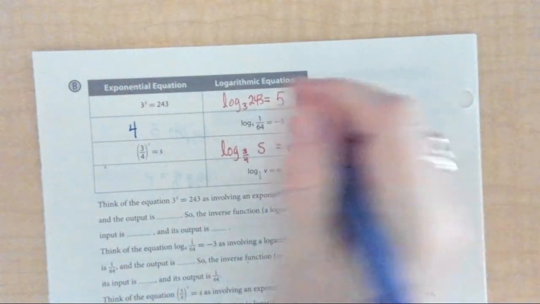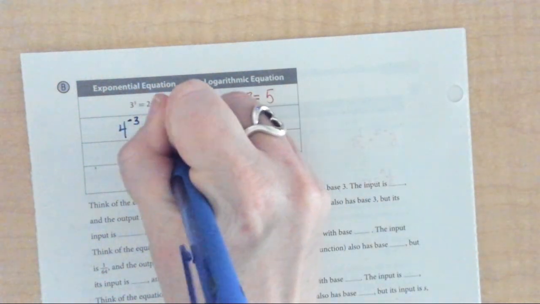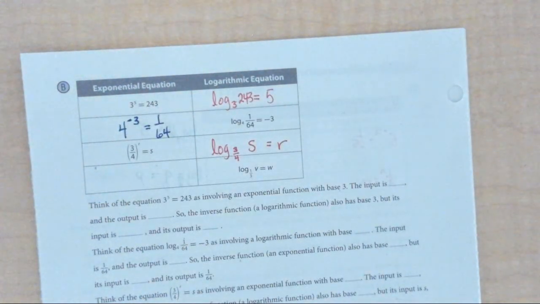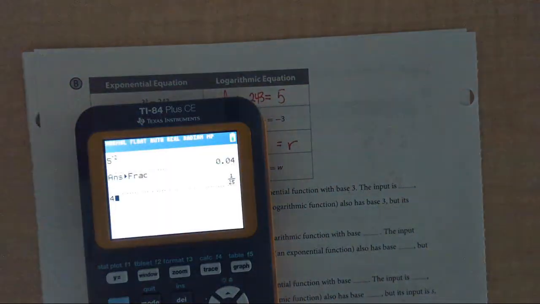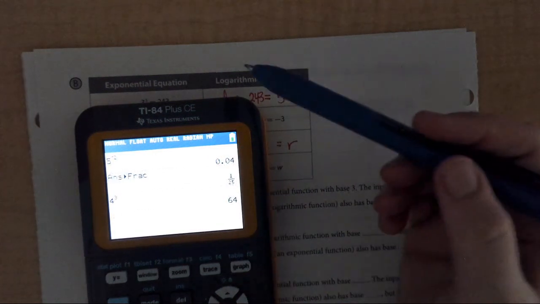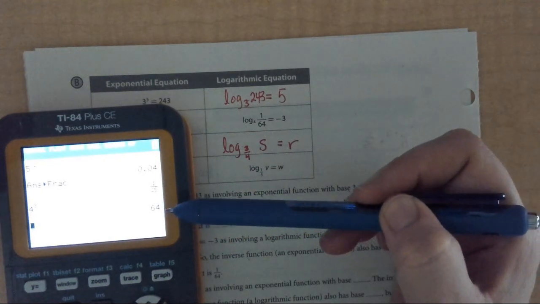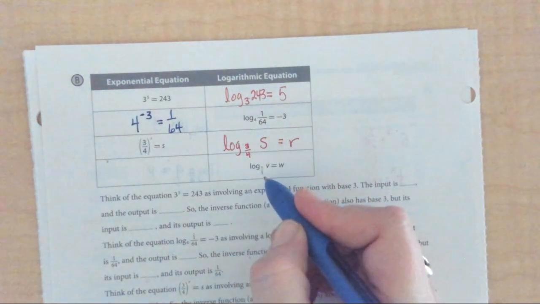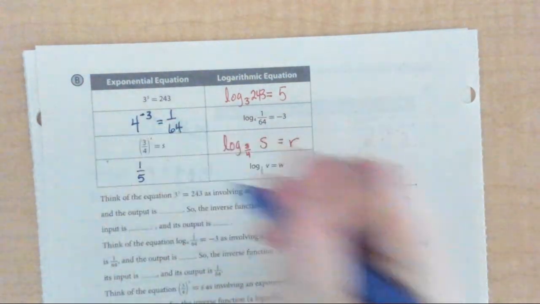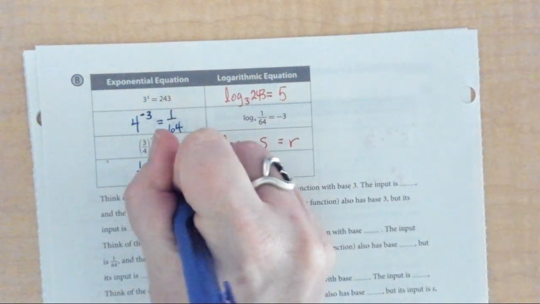Back up here, the log base would be 4. I'm raising it to a negative 3 because the exponent is isolated. So it's going to equal 1 over 64. Again, put this in your calculator. If you just do 4 raised to the 3rd power, and the negative exponent tells you to flip it, that's going to be 1 over 64 instead of just the 64. Okay, here my base is 1/5. Exponent that I'm going to raise to was isolated, so it's the w. It's going to equal v.